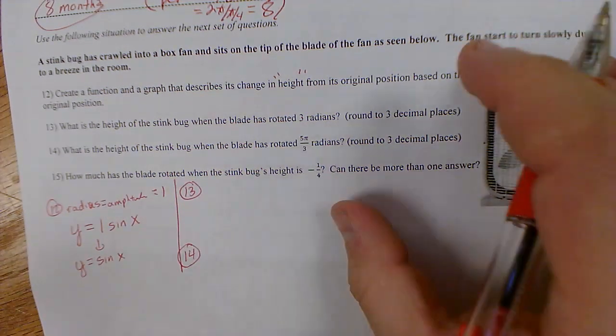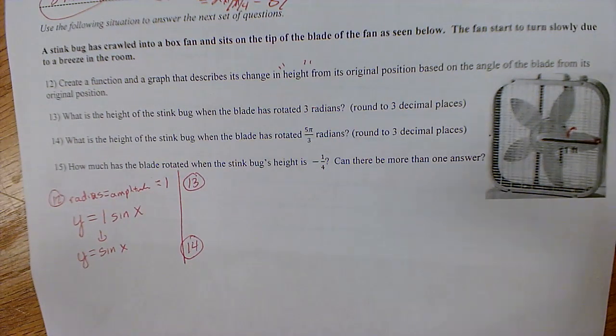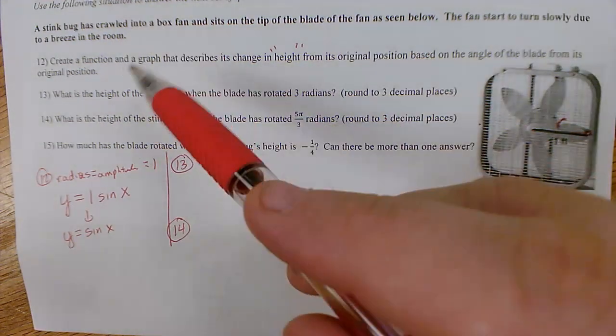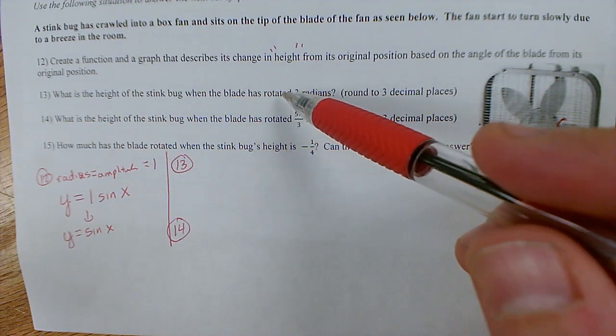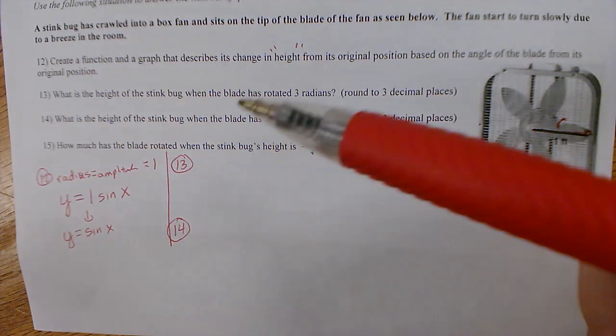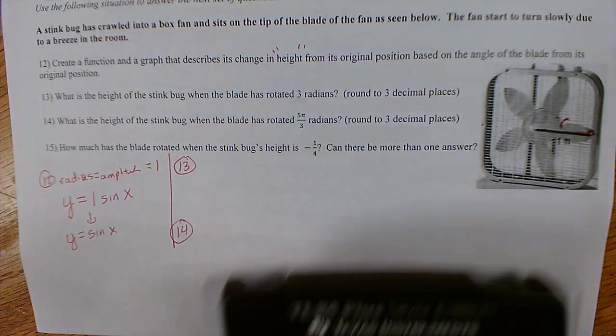I'm going to do it the long way first, but then if you watch what I do in the video, you'll see the short way. So what is the height of the stink bug when the blade is rotated 3 radians? Now this goes to what we did on the previous assignment. We can use our calculator.